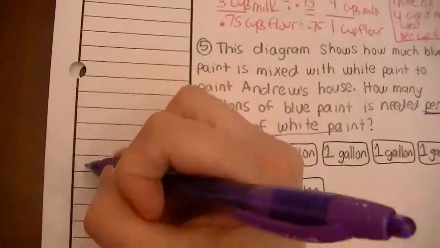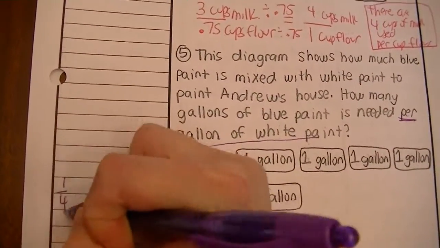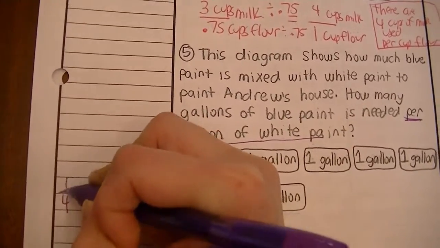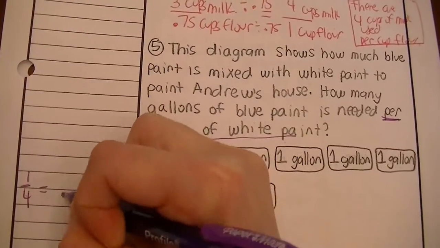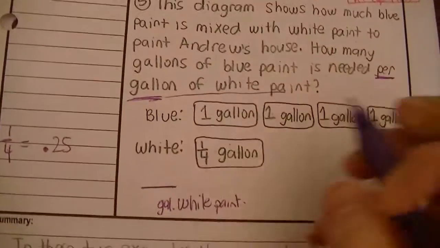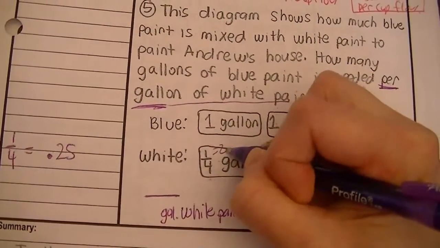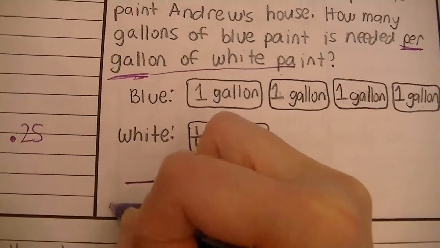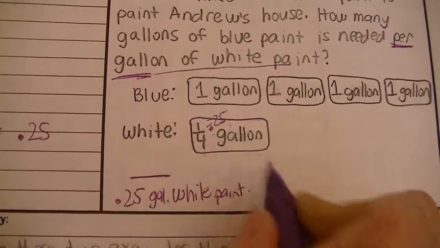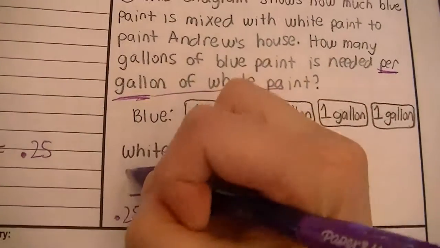To convert from a fraction to a decimal, I would just go 1 divided by 4, and you should get 25 hundredths, 0.25. So I can write 0.25 gallons of white paint for 4 gallons of blue paint.